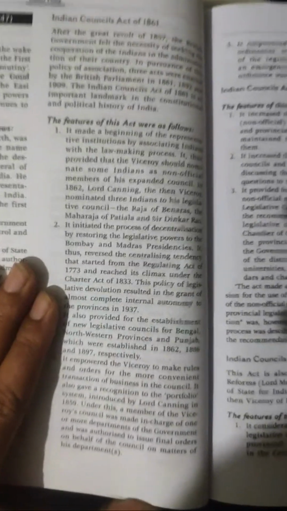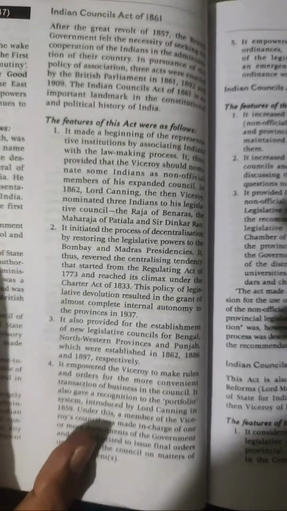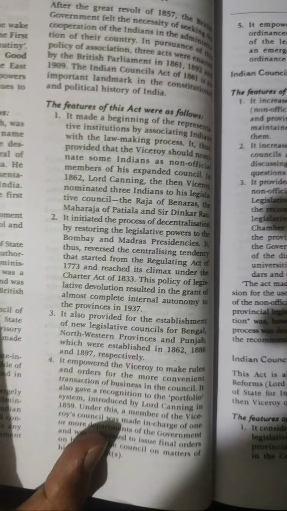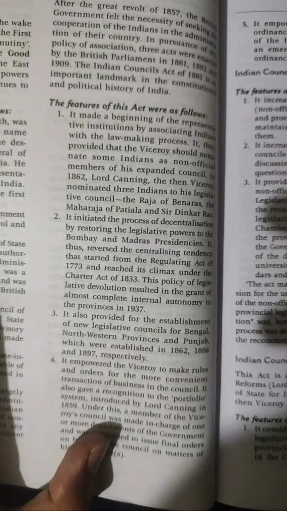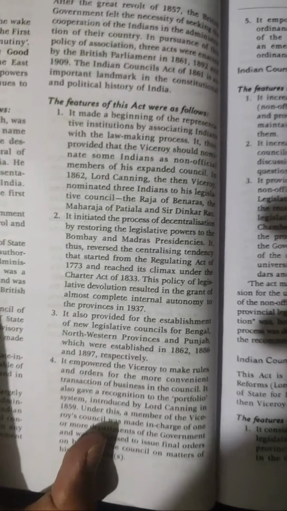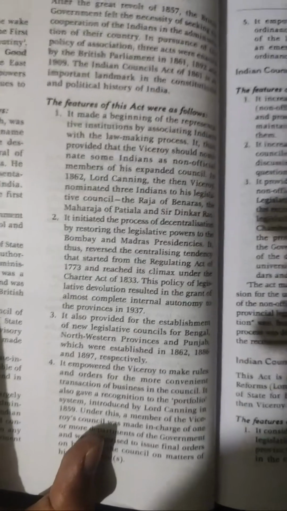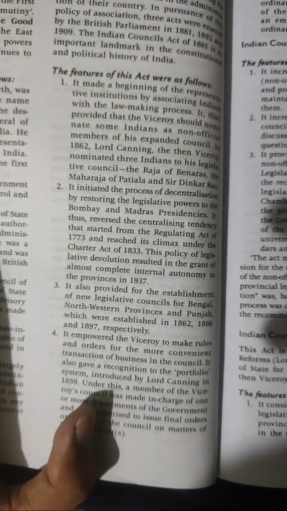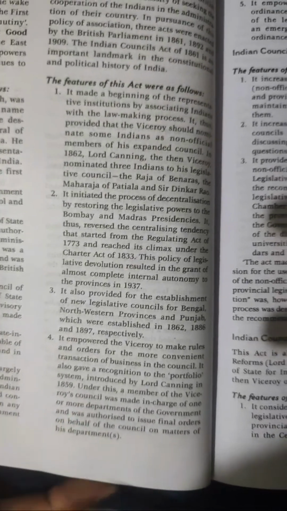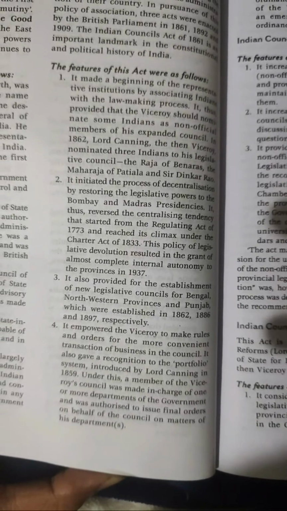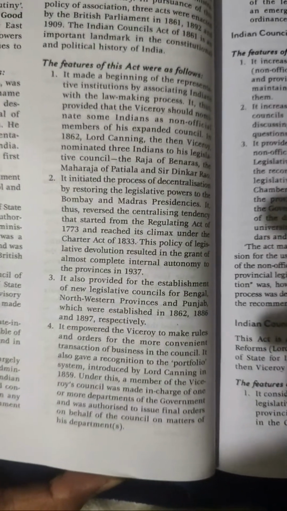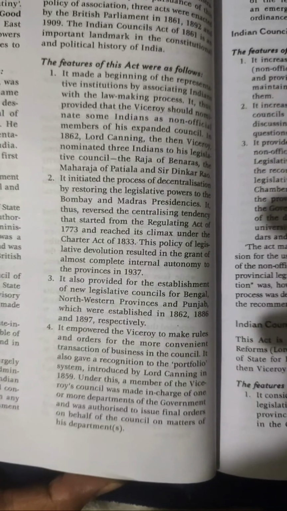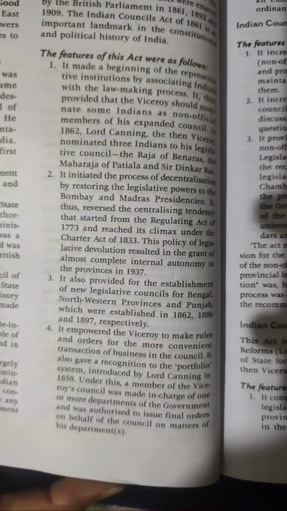This policy of legislative devolution resulted in the grant of almost complete internal autonomy to the provinces in 1937. It also provided for the establishment of new Legislative Councils for Bengal, Northwest Provinces and Punjab, which were established in 1862, 1886 and 1897 respectively.